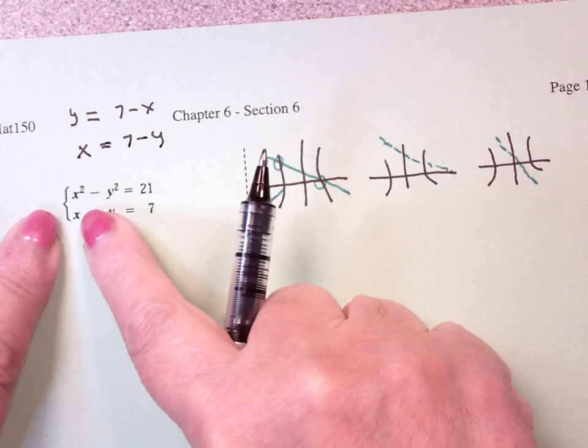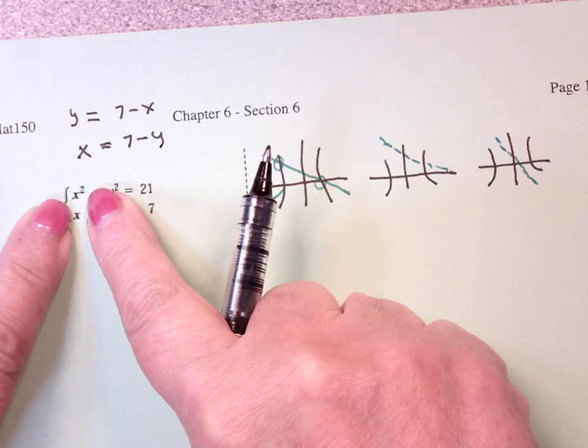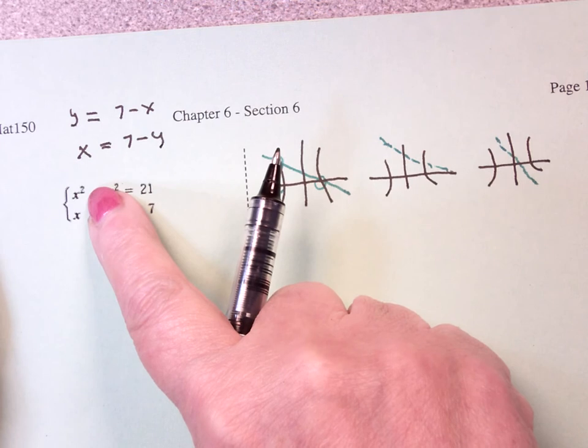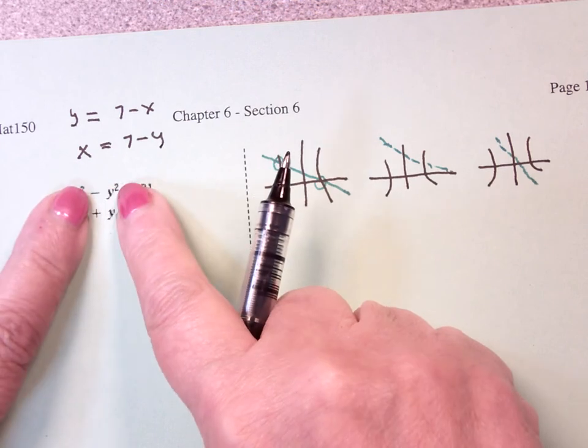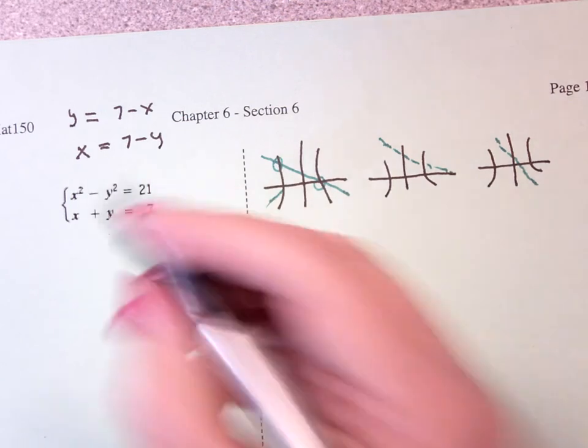If instead I solve for x, then I'm going to put it in here for x squared. I'm still going to have to square it because it's going to be 7 minus y, but then I'm not going to have to multiply by a minus sign. The only minus I'll see is right there. So it doesn't matter which one. One's going to be more work than the other, but I'm going to solve for x.